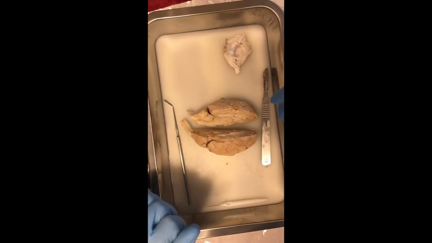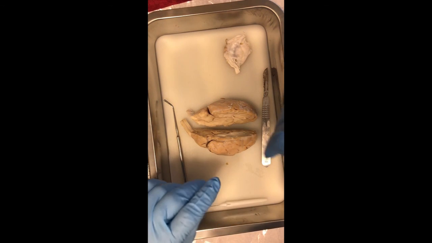Okay, so that concludes the sheep brain dissection.